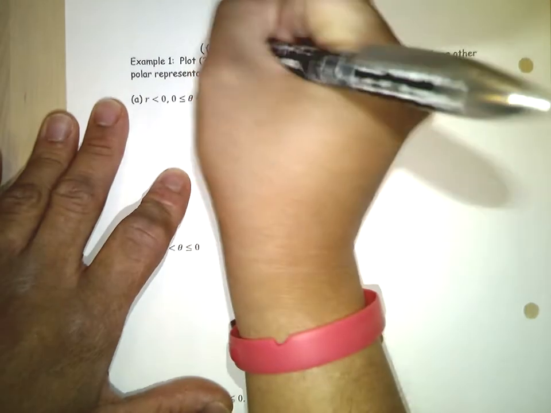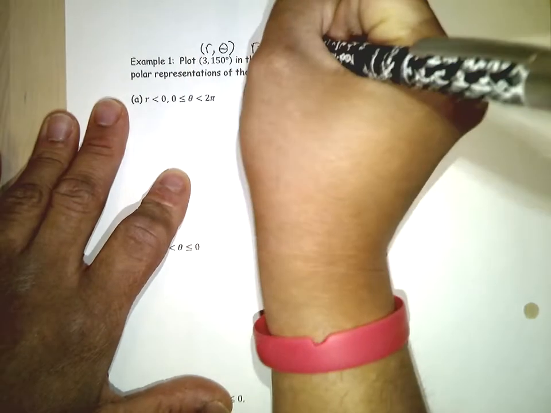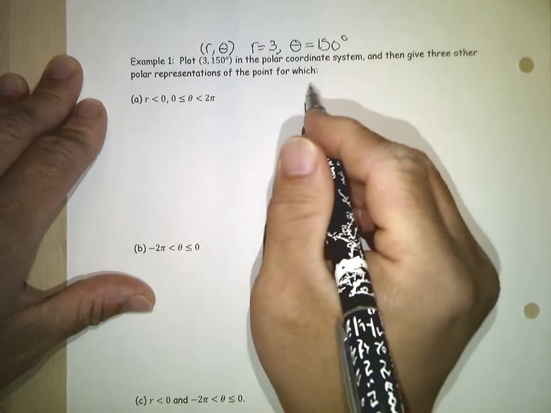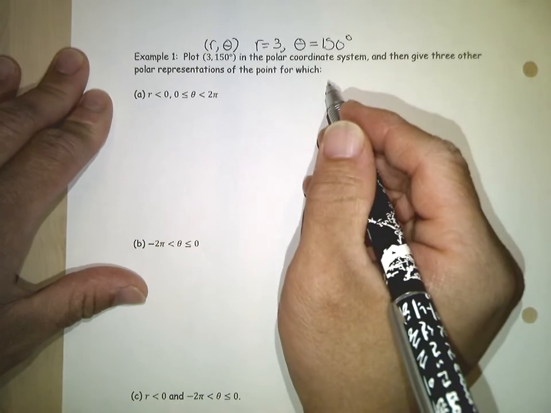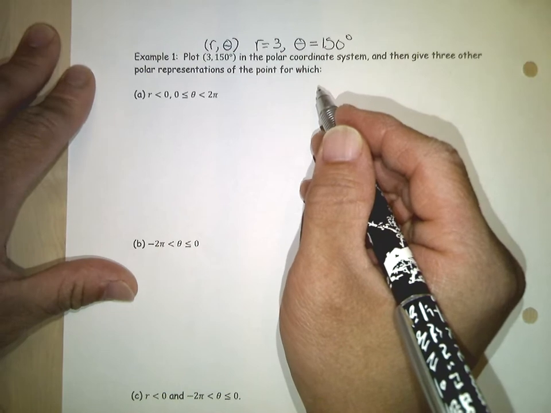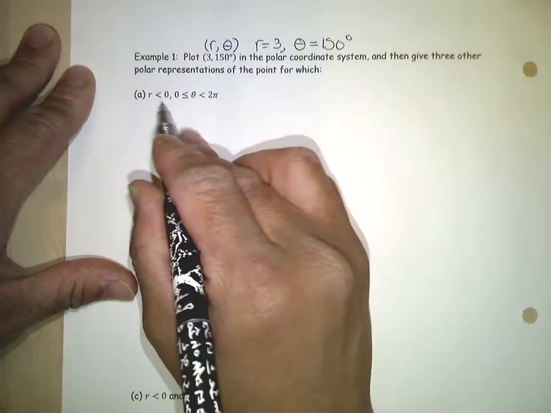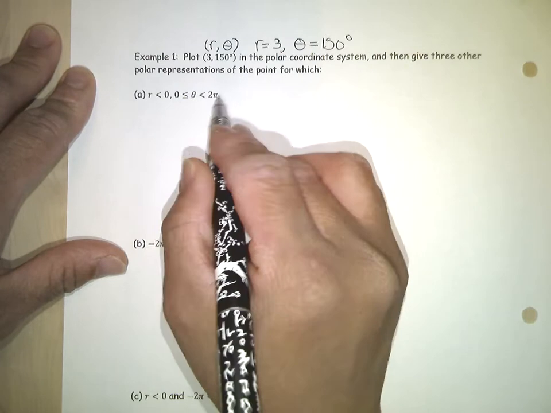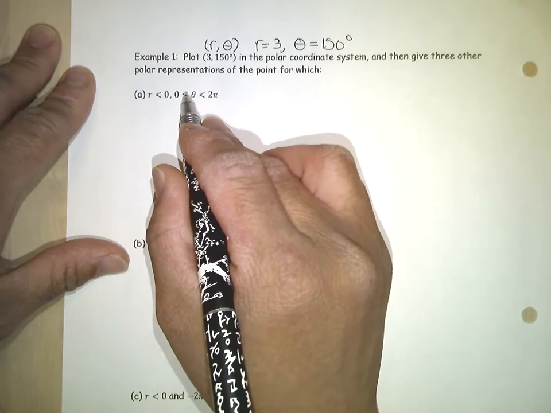Remember that's in the form (r, theta). So r is 3 and theta is 150 degrees in the polar coordinate system, and then give 3 other representations of the point for which r is less than 0 and theta is between 0 and 2 pi, including 0 here.